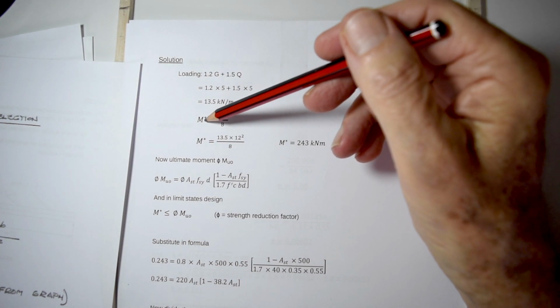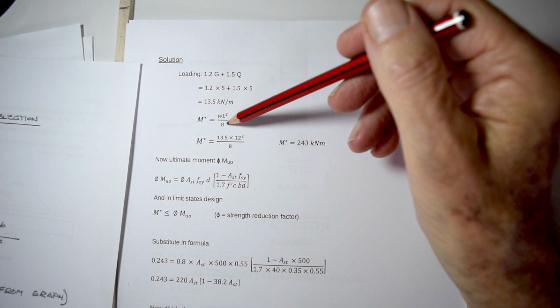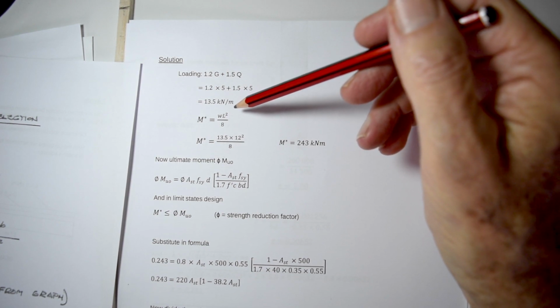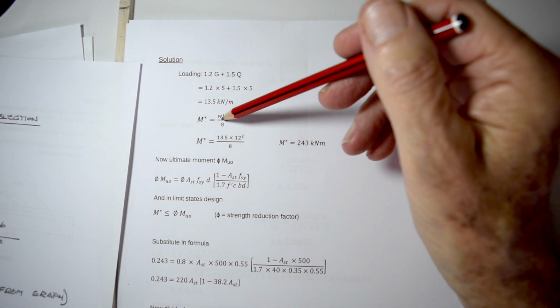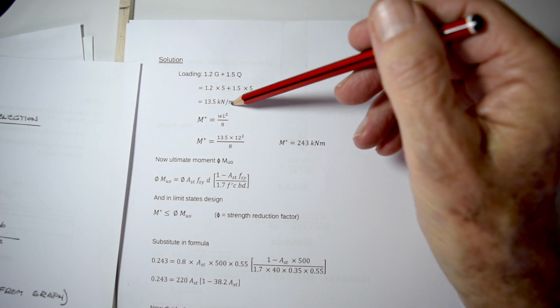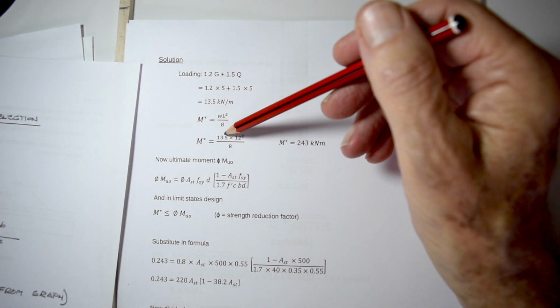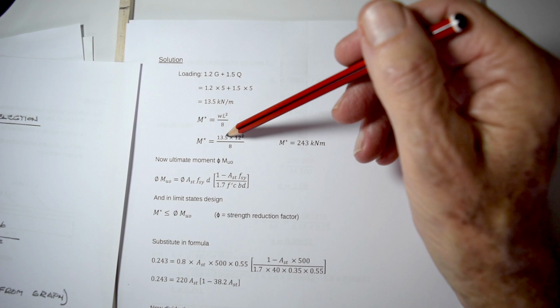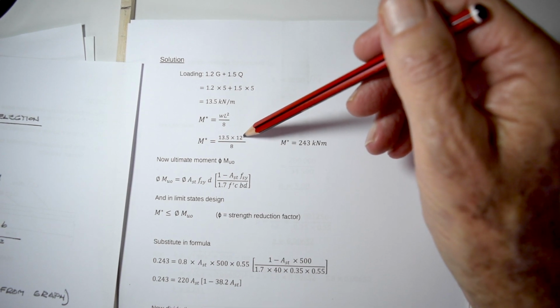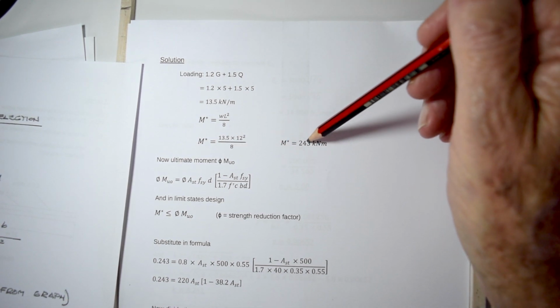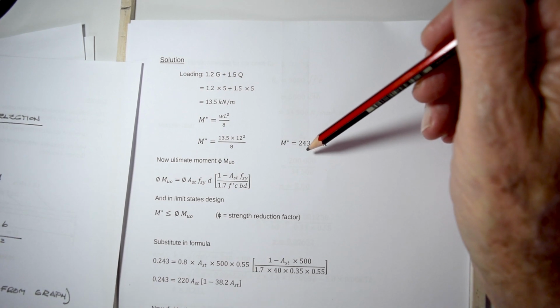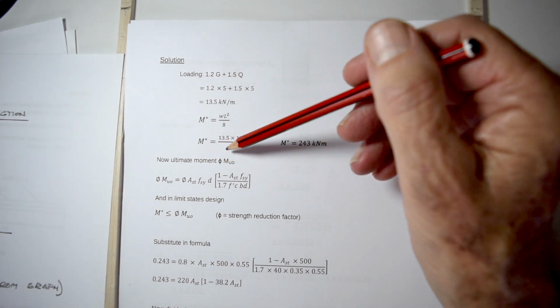And our moment then is WL squared over 8. So putting the load into this formula, we've got 13.5 kilonewtons multiplied by the span squared over 8 gives you a moment of 243 kilonewton meters. And that's fine. Do that.